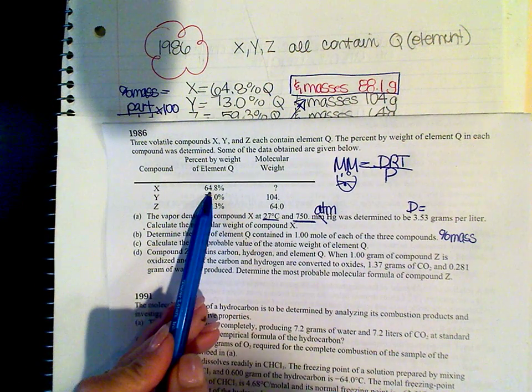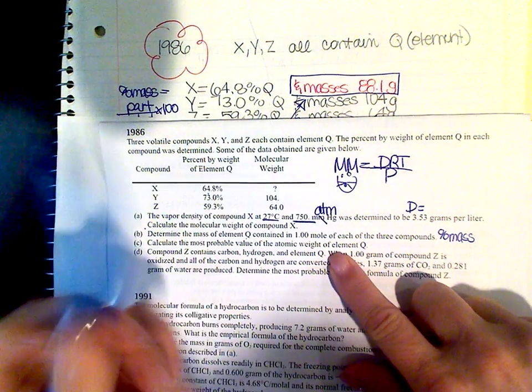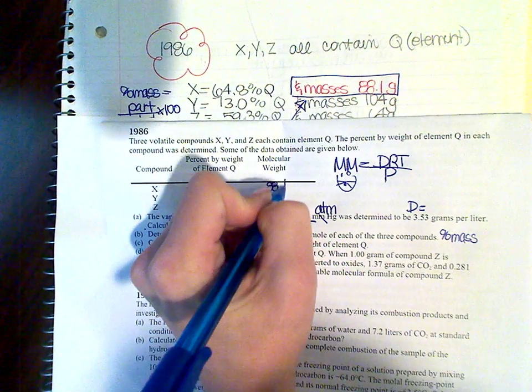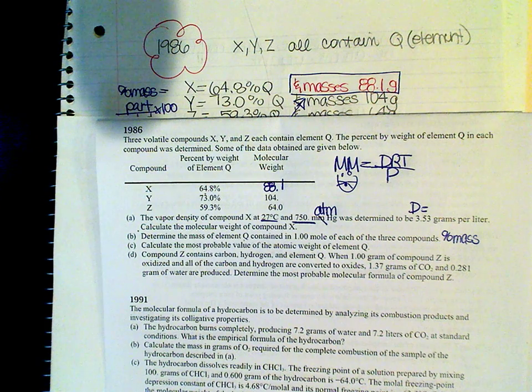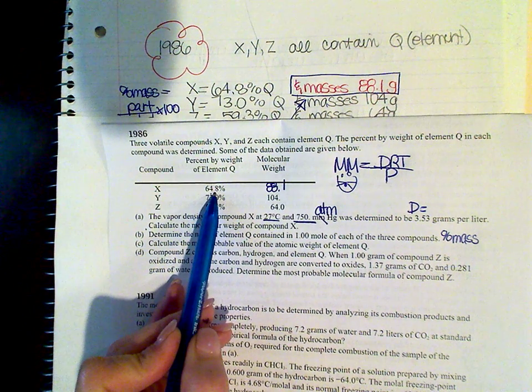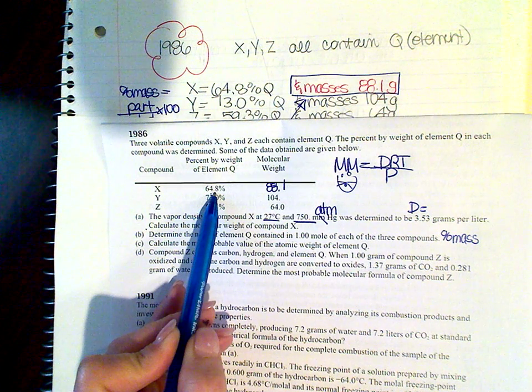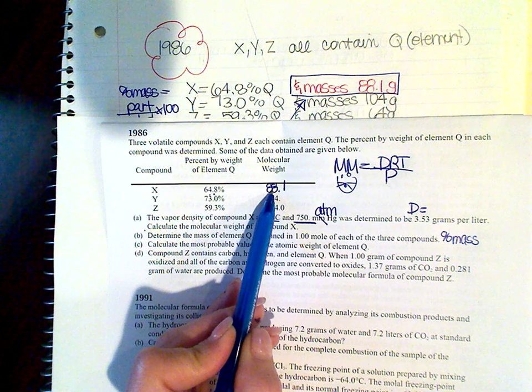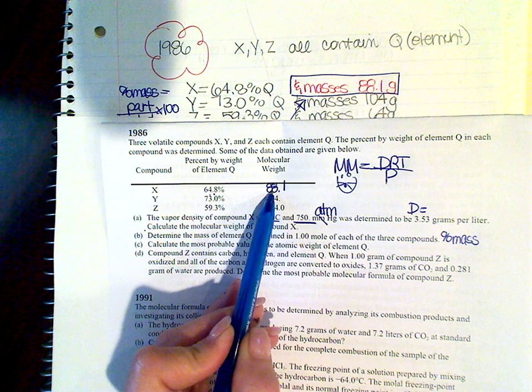We have the percent mass, and now we have the molecular weight, 88.1 grams for our compound X. So all I'm going to do is say mass percent, which is 64.8, is equal to the part, which is the grams of Q that we're looking for, divided by the whole, that's our whole molecular weight of the compound, times 100.